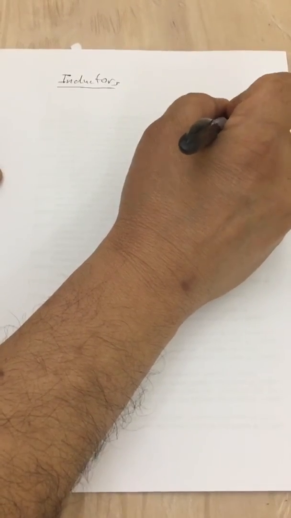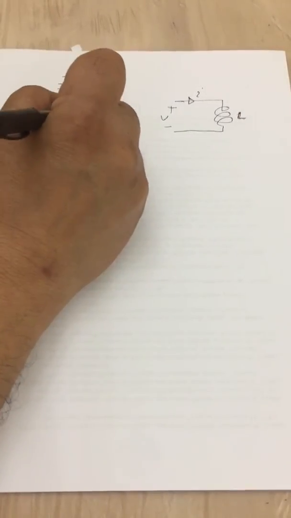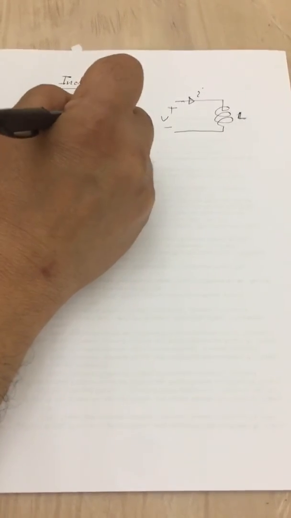Let's look at the inductors. An inductor is basically a coil of inductance L. If you have a current I here, then there's a voltage V, and the relationship is V equals L di per dt. That's the basic law which comes from Faraday's law of an inductor. Okay?